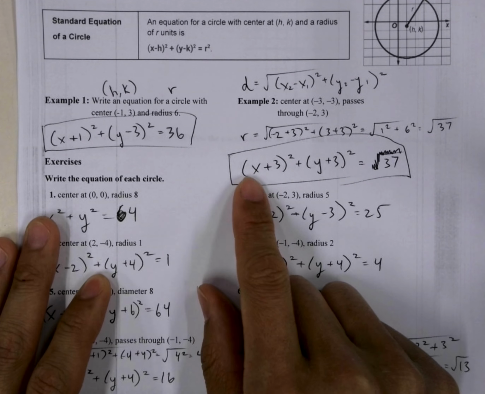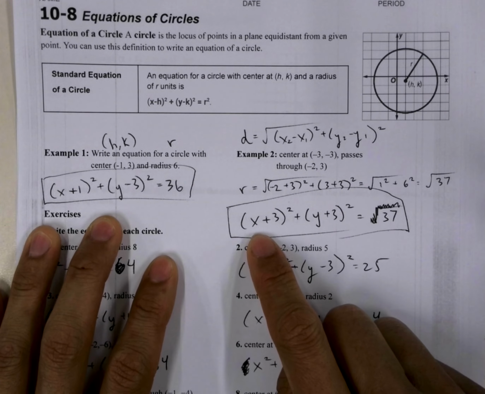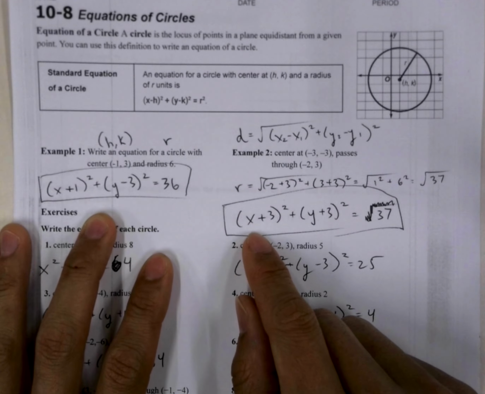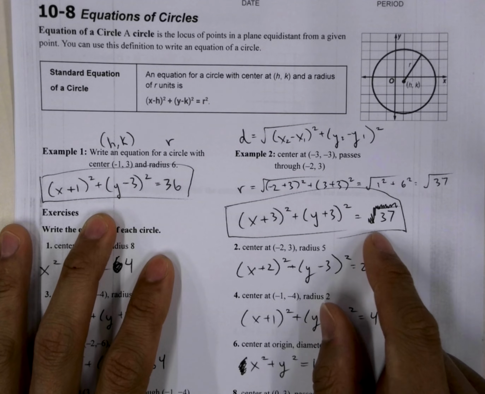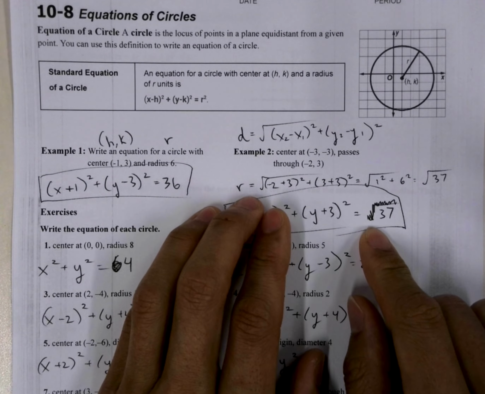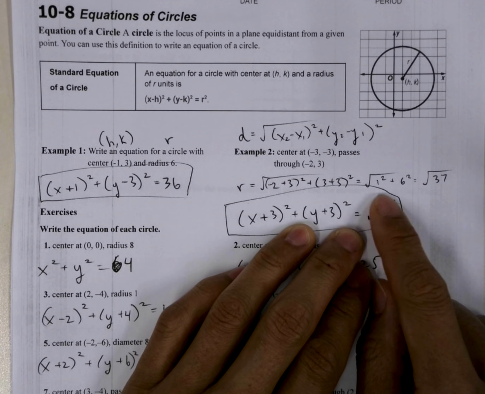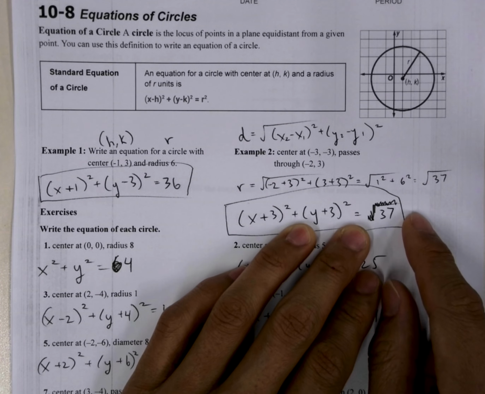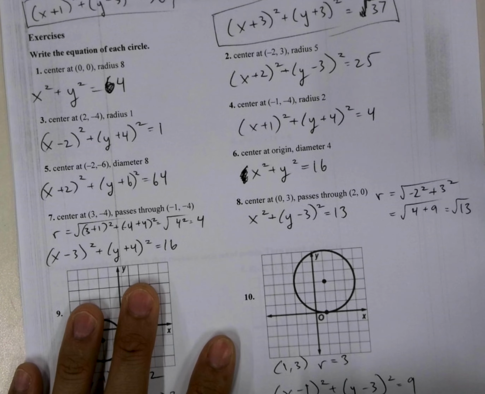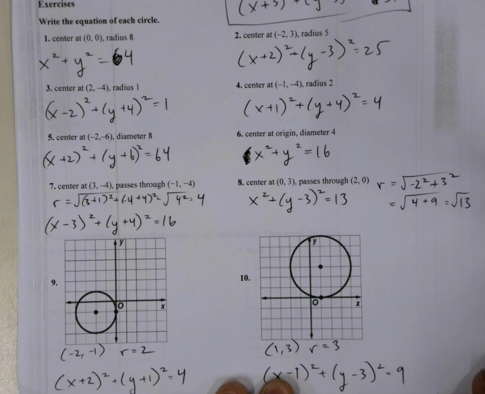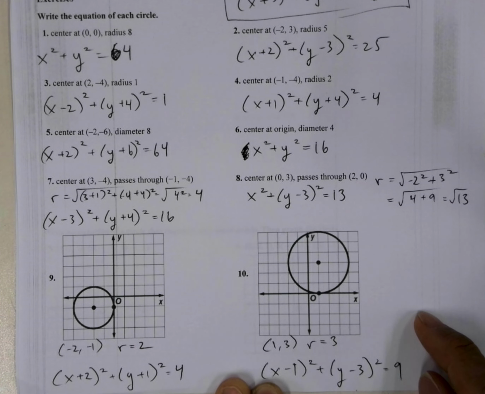All right. There was one mistake that I made in the previous video. The standard equation of a circle is (x - h)² + (y - k)² = r². Right over here in example 2, we found our radius to be √37. So it would be √37 squared, which is just 37. Okay. So anyhow, these are the answers to the exercises, and they're all pretty straightforward.